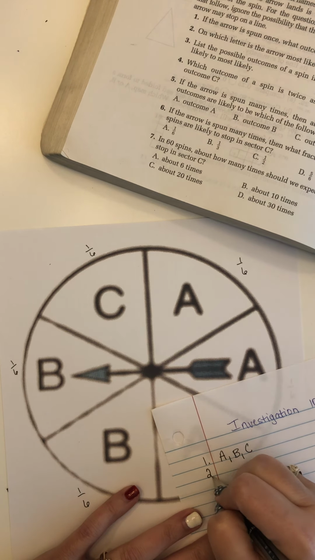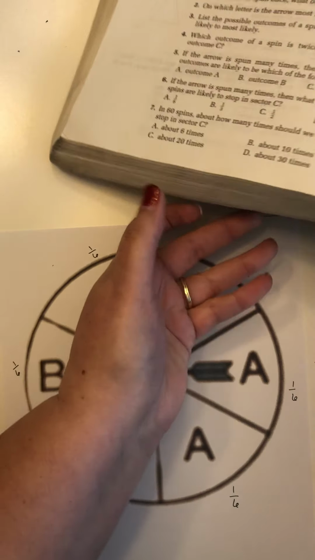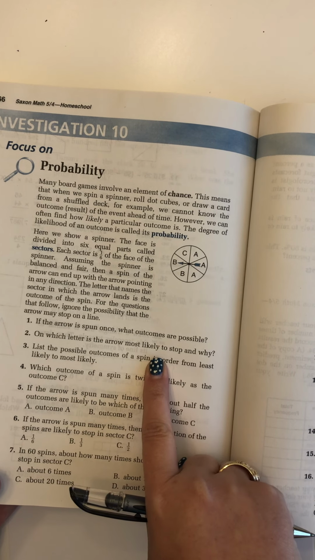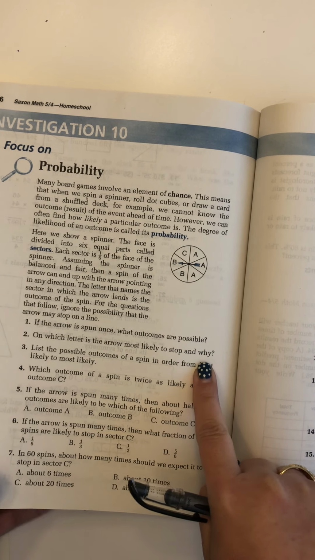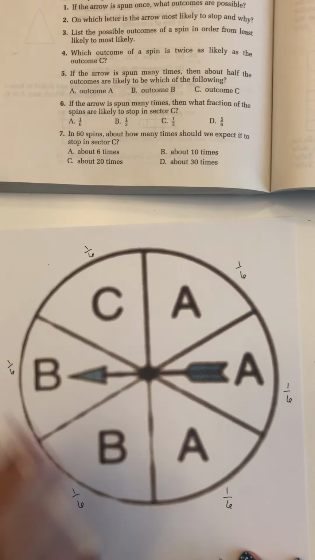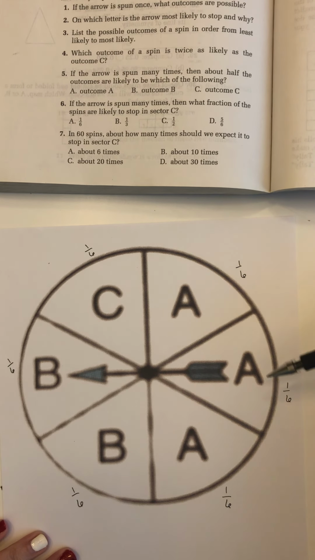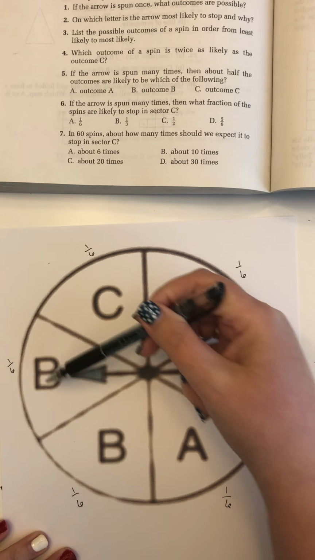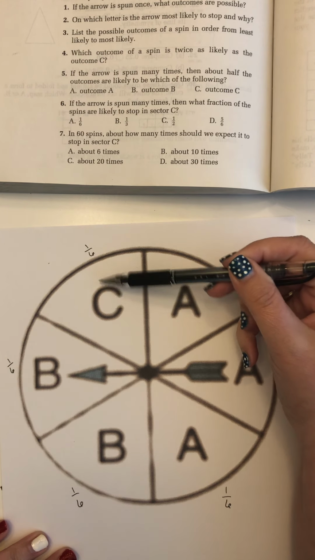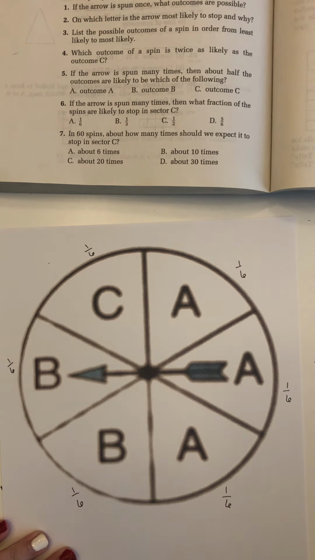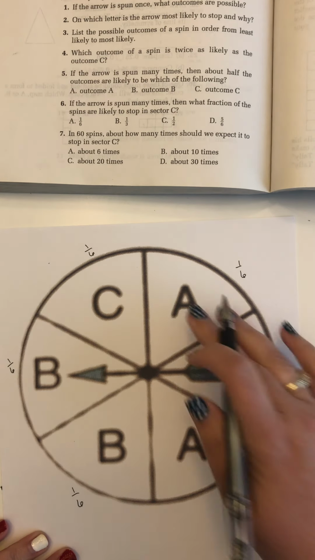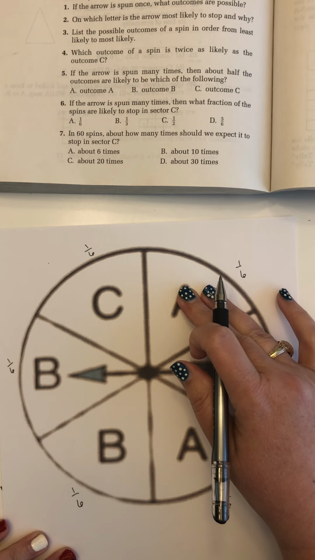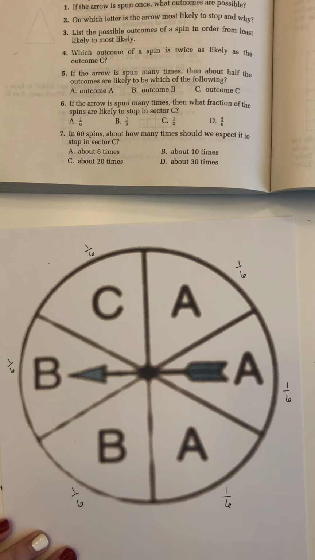Okay, number 2 asks us, on which letter is the arrow most likely to stop and why? Well, let's look at our letters here. We have A 3 times, we have B 2 times, and we have C 1 time. So it is more likely to stop on an A because there are more A's available for it to stop on.